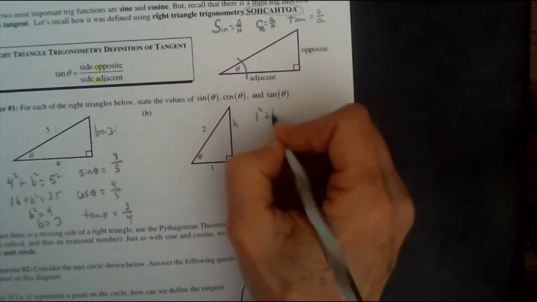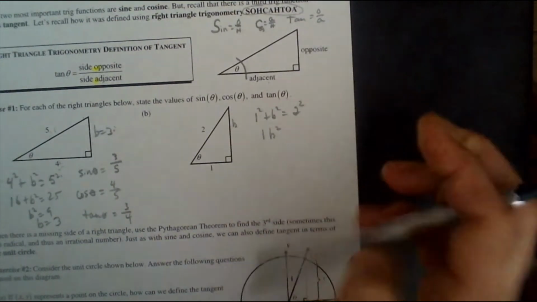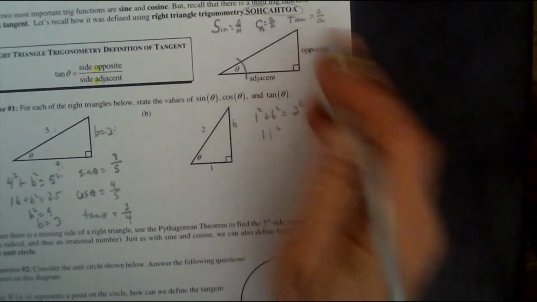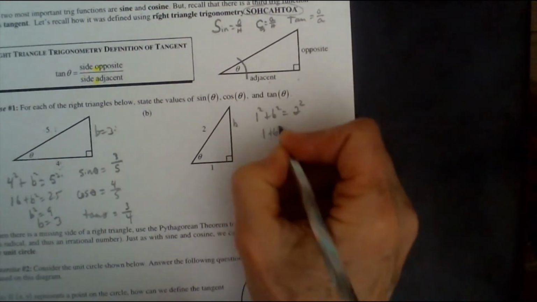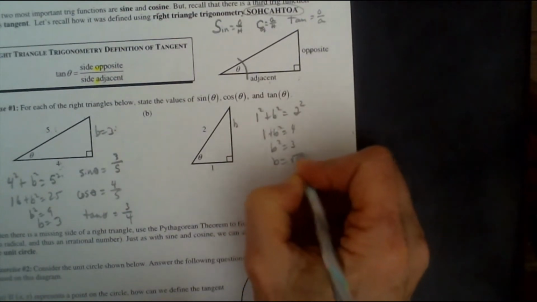side. 1 squared plus b squared equals the hypotenuse squared. 1 plus b squared equals 4, so b squared equals 3, so b is equal to the square root of 3.